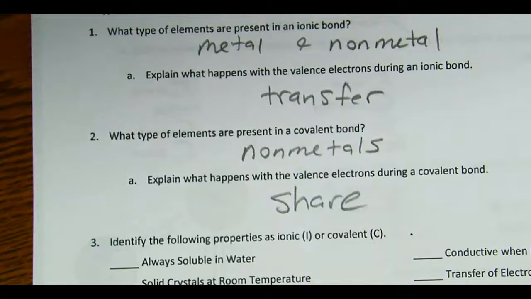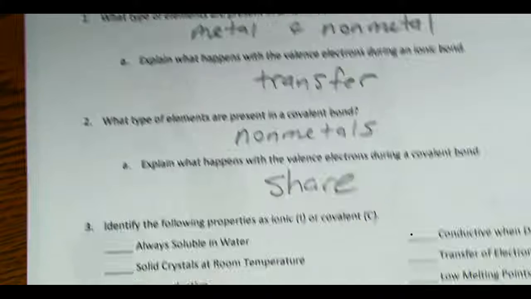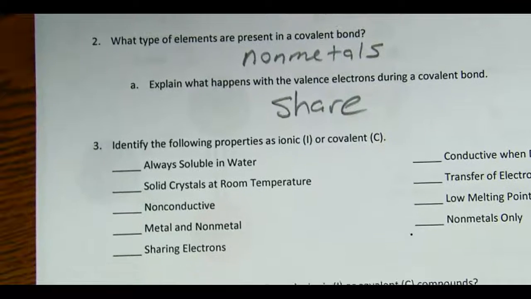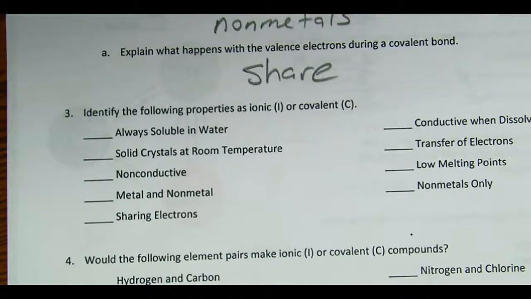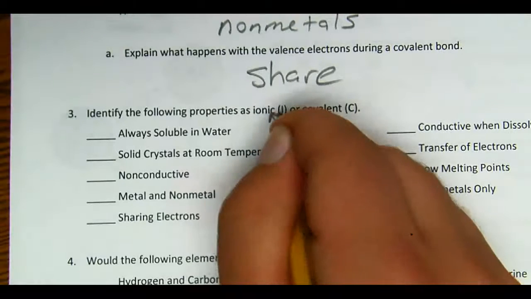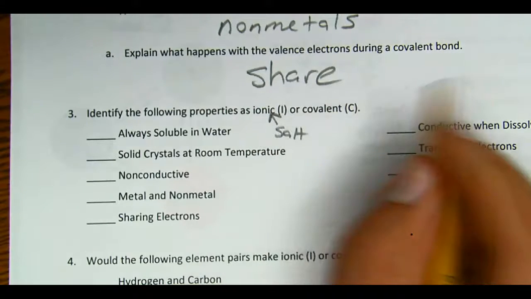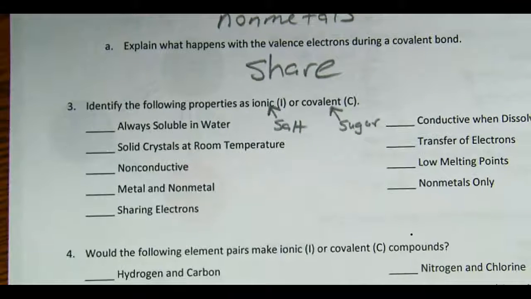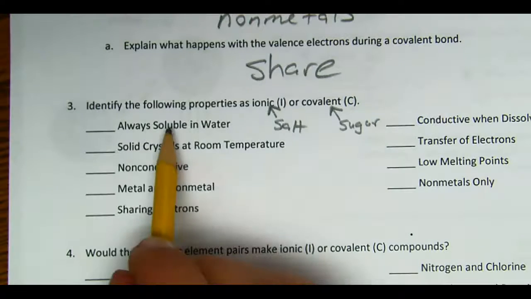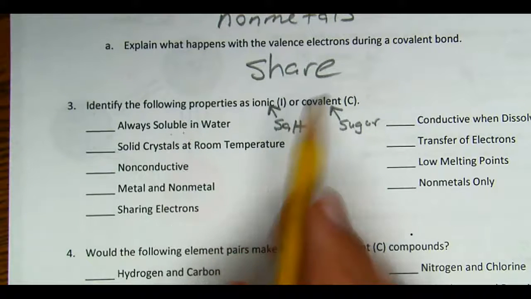Does that make sense? Am I going too fast or are we good? Good? Number 3 says, identify the following properties as ionic or covalent. Now, what I like to think of is ionic is salt. Salt is ionic. The sugar can represent covalent. That's what I always like to imagine because we did that lab, right? All right, so always soluble in water. Well, the salt was soluble in water.